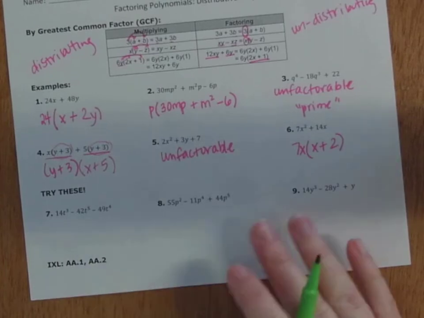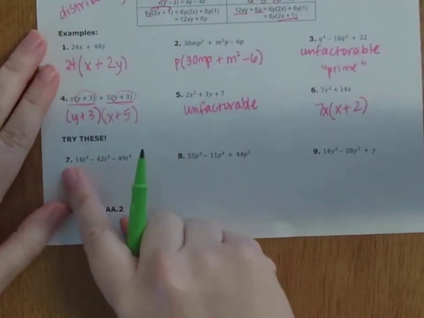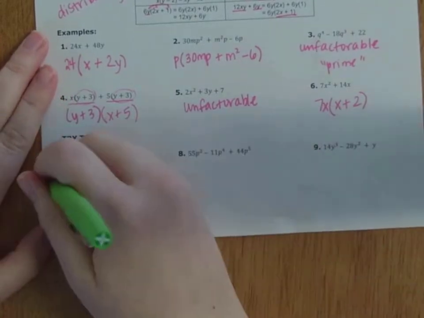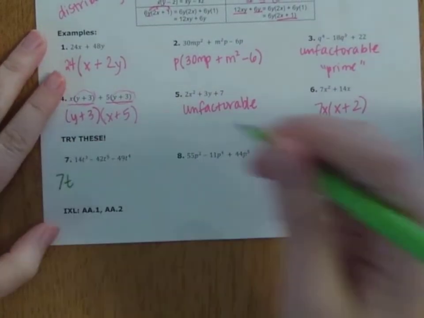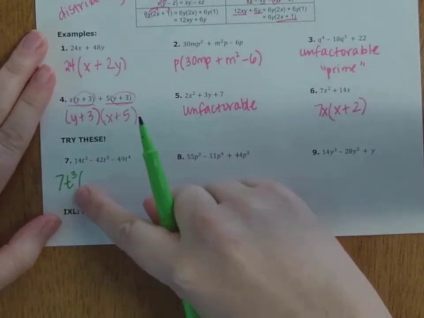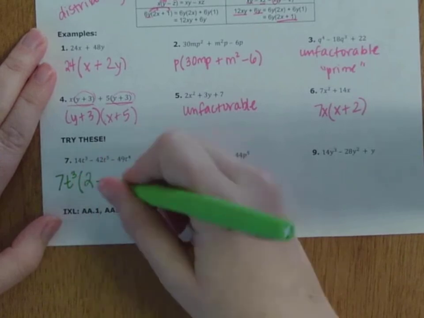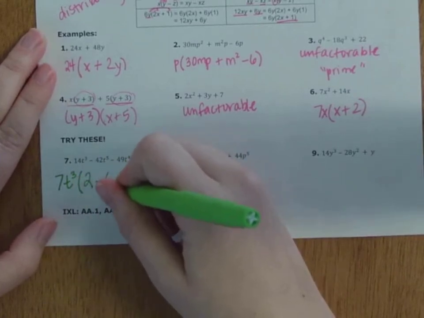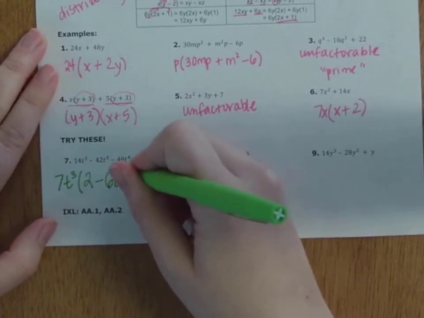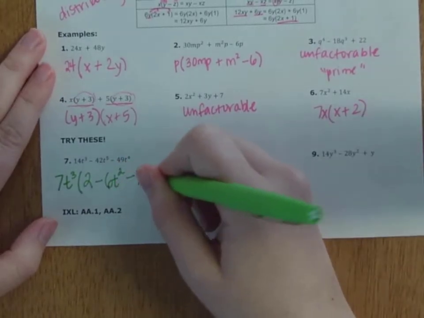Okay, let's check your answers. Number 7, what is your greatest common factor? 7t to the third. And so when I factor out 7t to the third, what's my first term here? 2 minus 6t to the second power minus 7t.